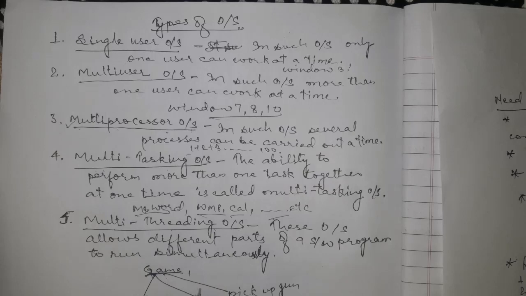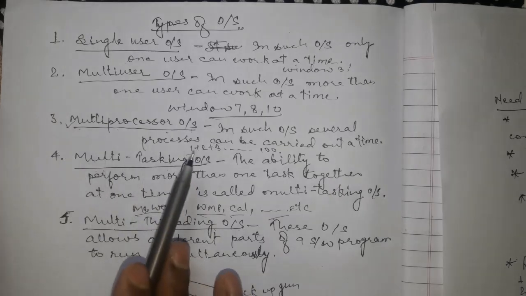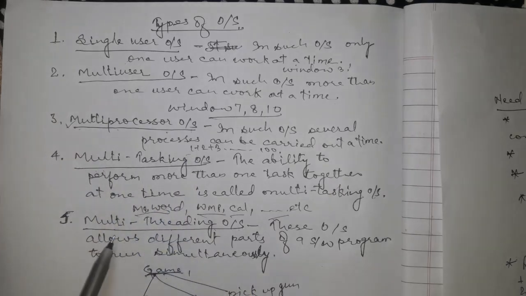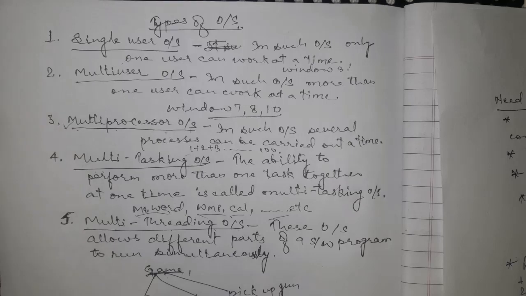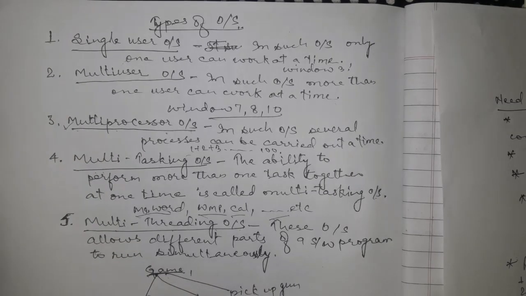You need not be confused, because multi-threading, multitasking, and multiprocessor features come in one computer these days. That's why we do not come across the different operating systems in our computer lab or in our daily life. But these are the features of operating systems that have evolved at different times in history.